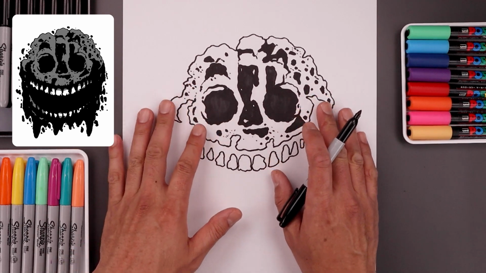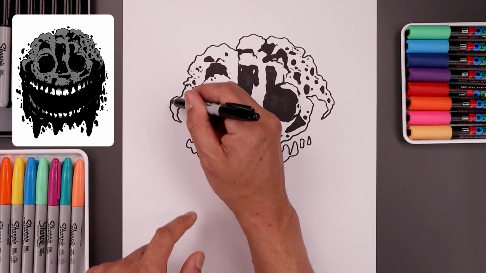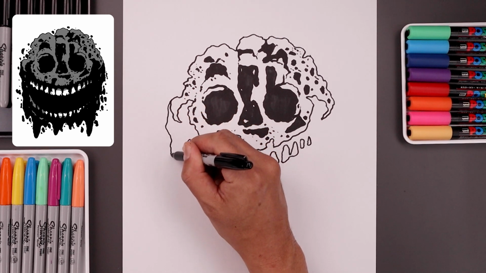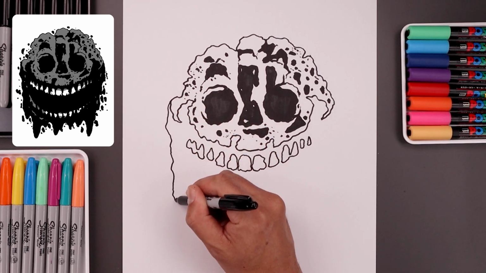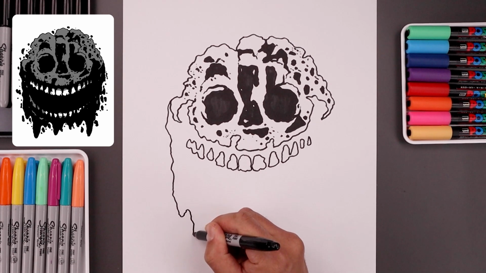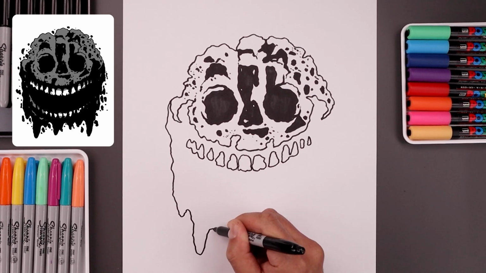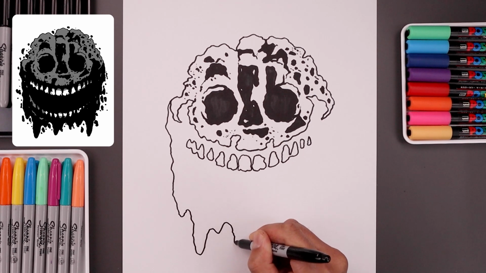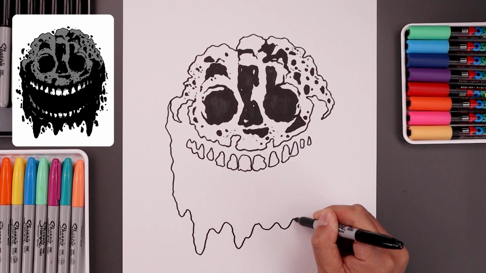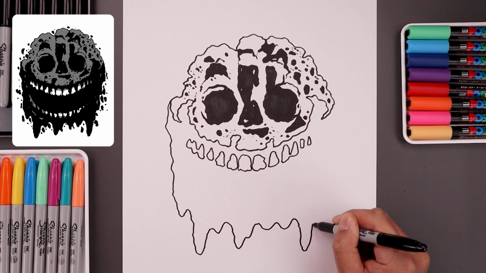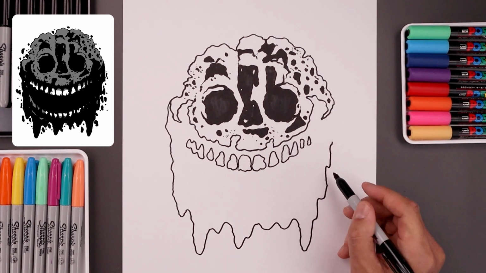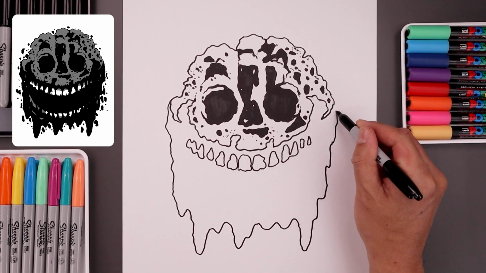Now I'm going to finish off the bottom of our drawing with the drip effect. Let's start from the left side of the cheek. I'm going to wobble this line, coming all the way around. I just want to drip that down towards the bottom. Pull that up. Now just working our way across towards the right. Adding some various sized drips going across. And from here, we're just going to make our way back up towards the right side.